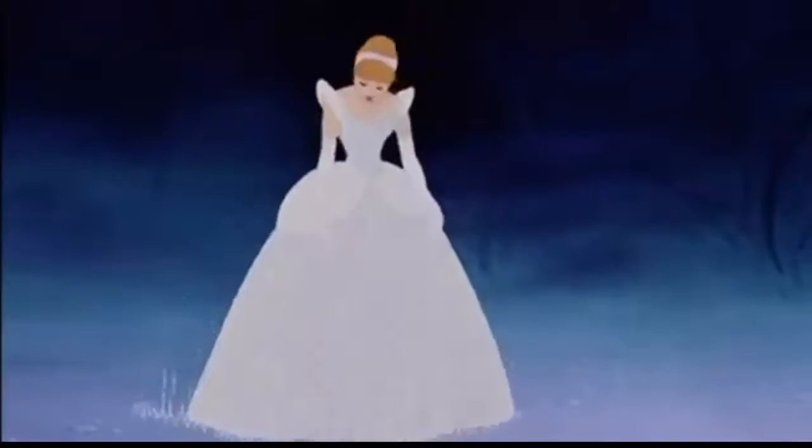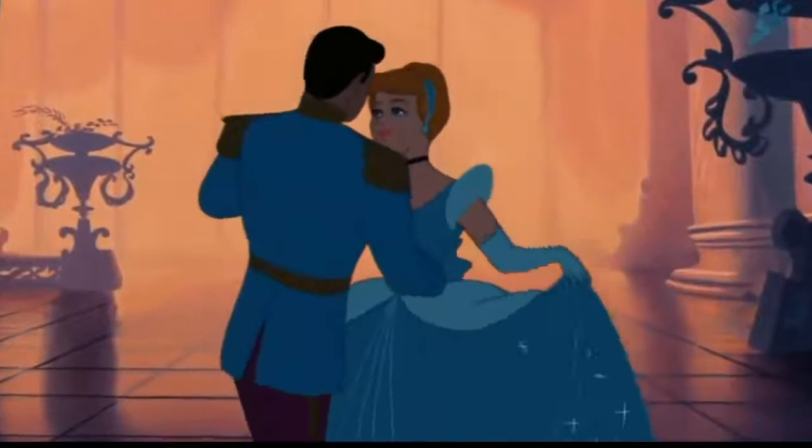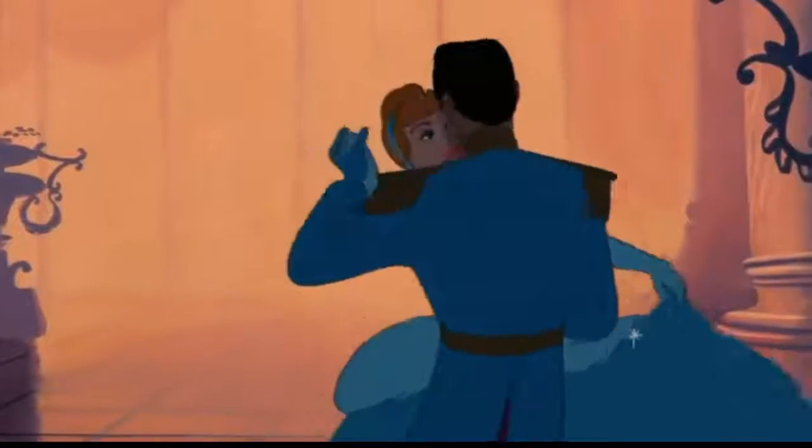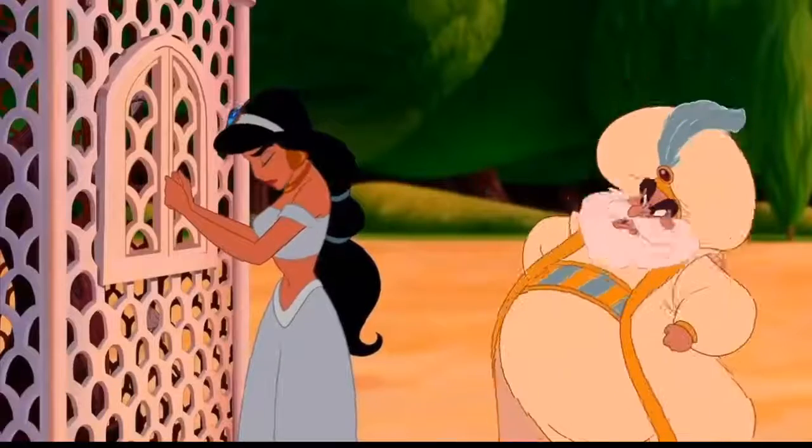Cinderella at first, her dress was sparkling white, but in a moment of the movie, when she's dancing with the prince, the dress looks blue because of the lack of light. Then later, on the official remastered versions, they officially changed the color to blue. Now, as I was saying, blue is a really interesting color.